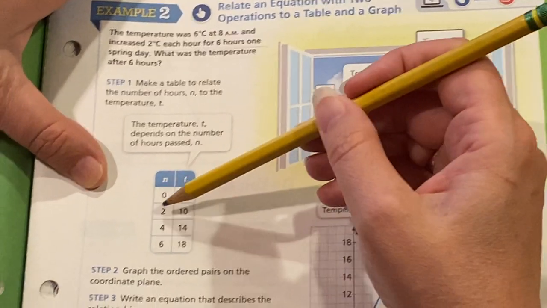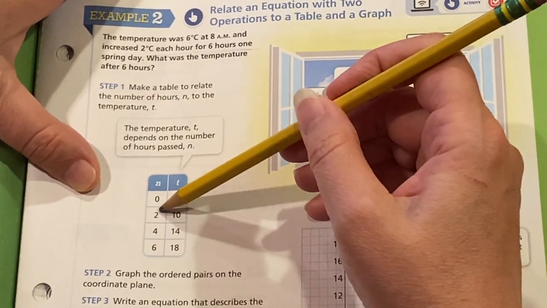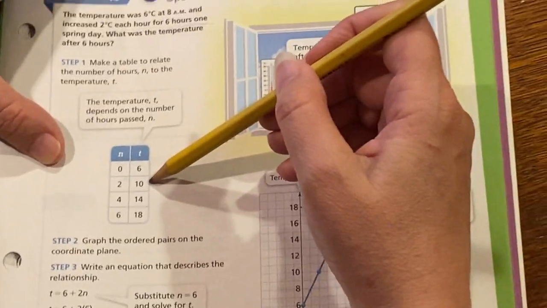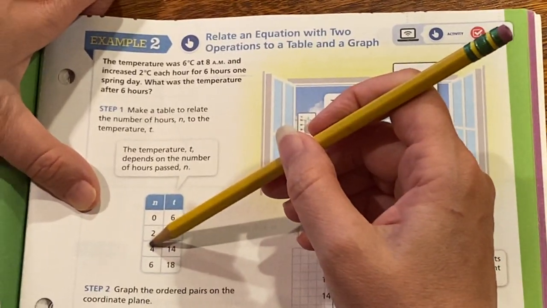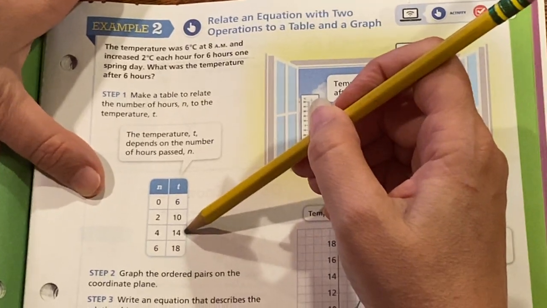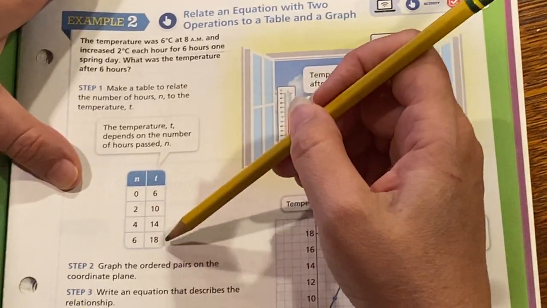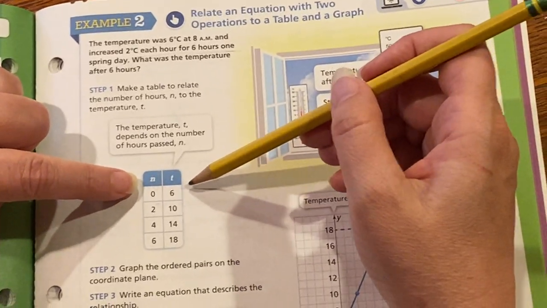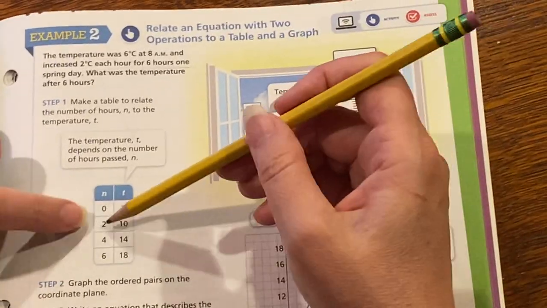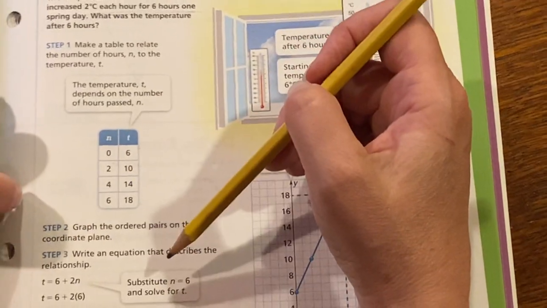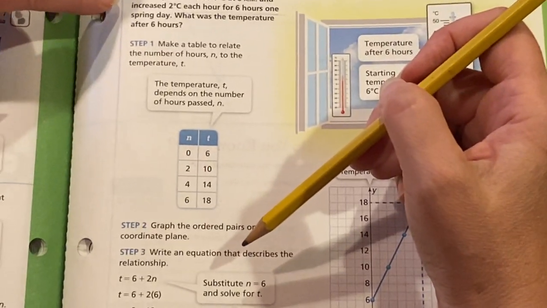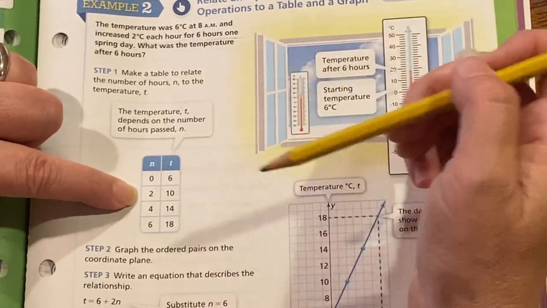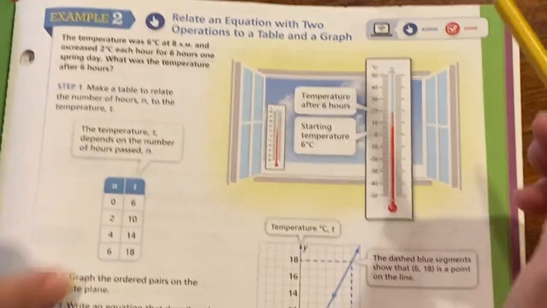And then 2 hours passed. And after 2 hours, the temperature was 10 degrees. And after 4 hours, the temperature was 14 degrees. After 6 hours, it was 18 degrees. So you can see, even though we're counting by 2 hour increments, it was 2 degrees for every hour. So for 2 hours, it's going up by 4 degrees.